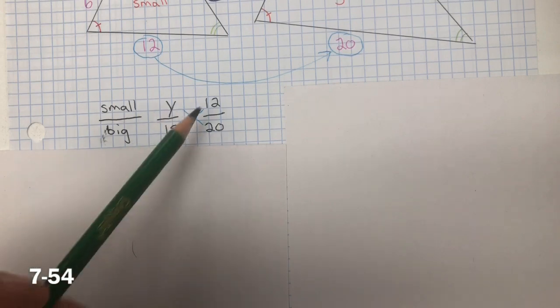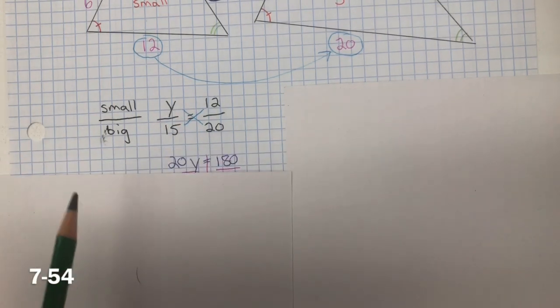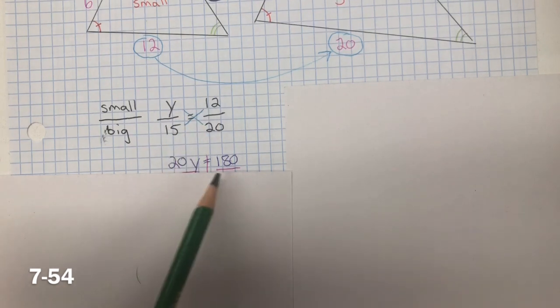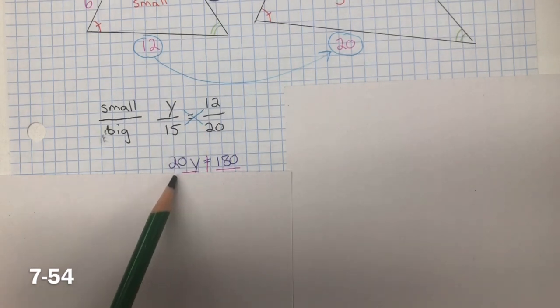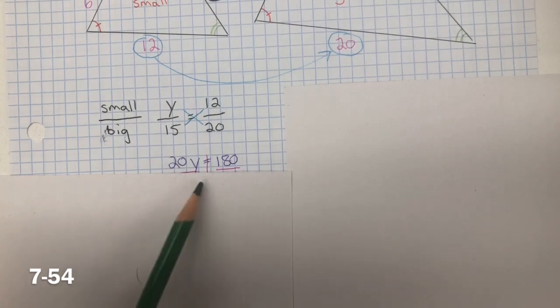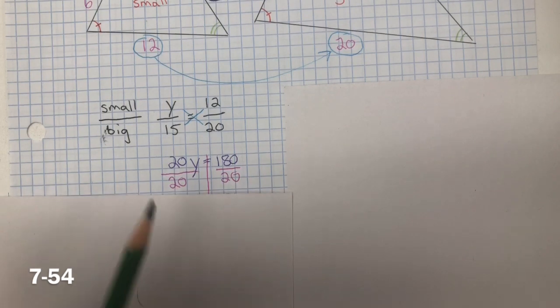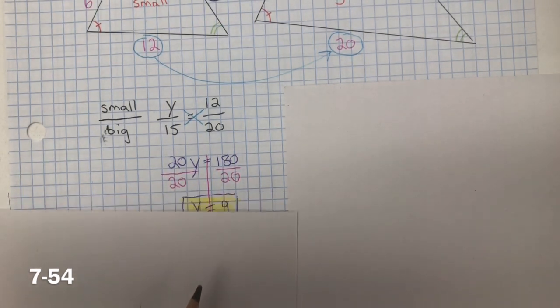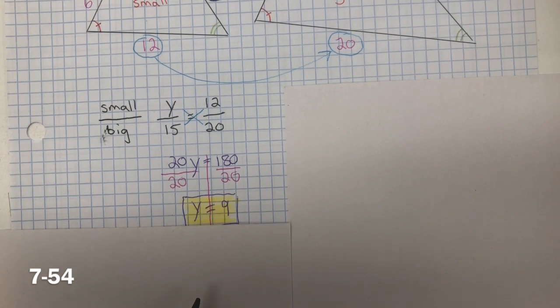Now I'm going to cross multiply. Y multiplied by 20 is 20y. 15 multiplied by 12 is 180. 20y is multiplication. Inverse property of multiplication is division. So we're going to divide both sides by 20. That gives us the giant 1. 180 divided by 20 is 9. So y equals 9.